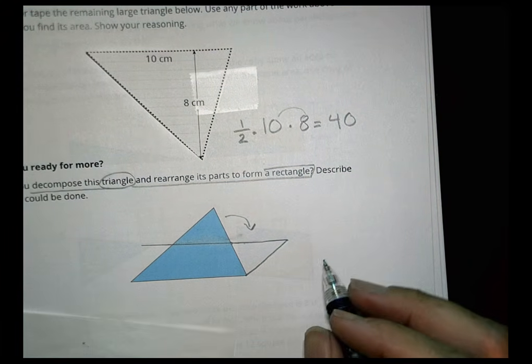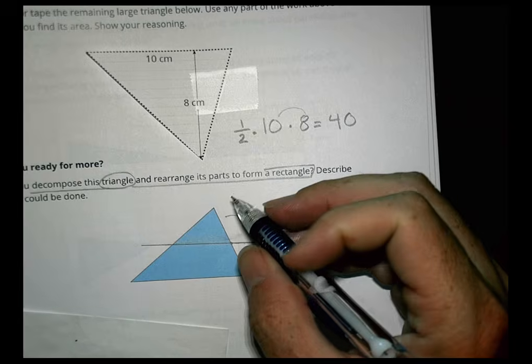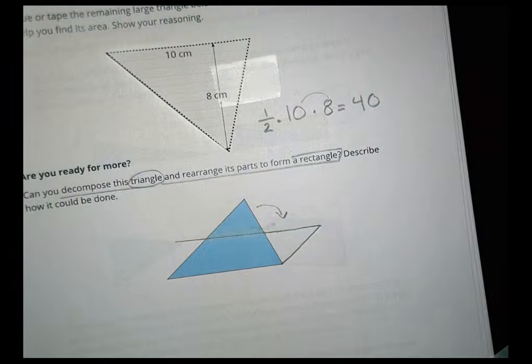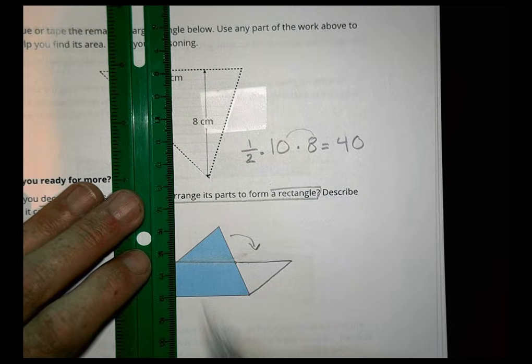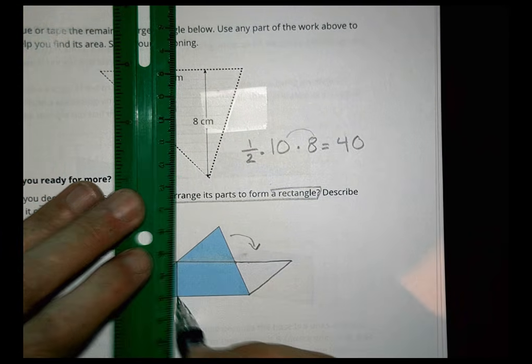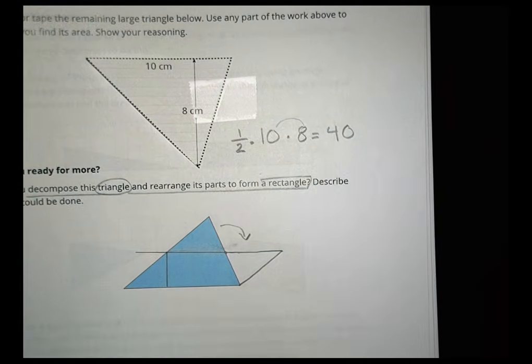And now we check this part out. This is kind of fun. Now we're going to go ahead and we're going to take this where we cut it, and we're going to chop off the line right here to make a triangle like so. Now watch what this one does.